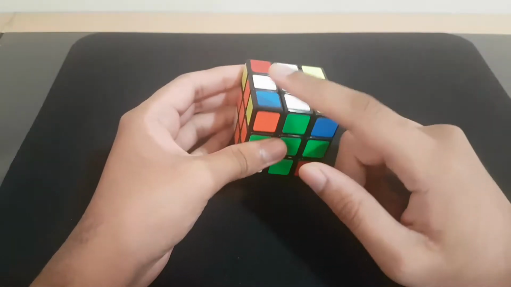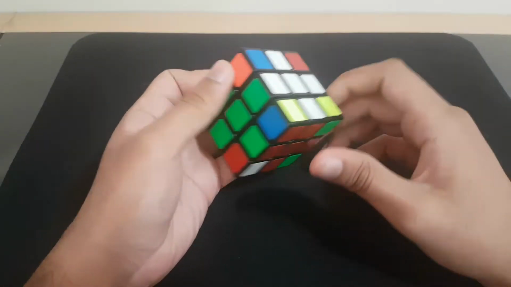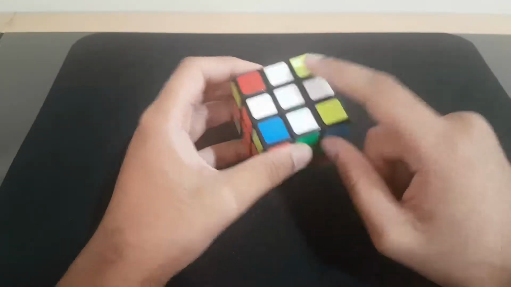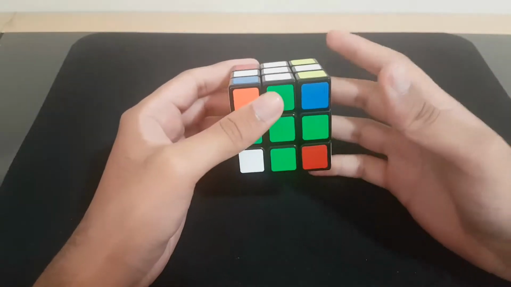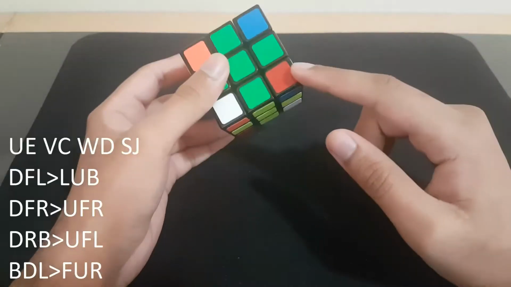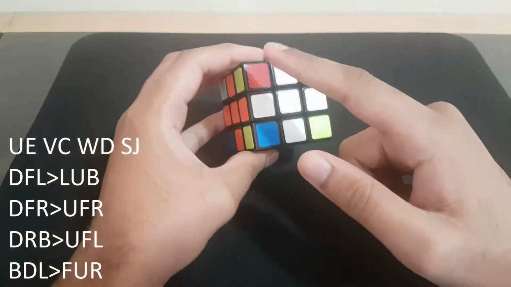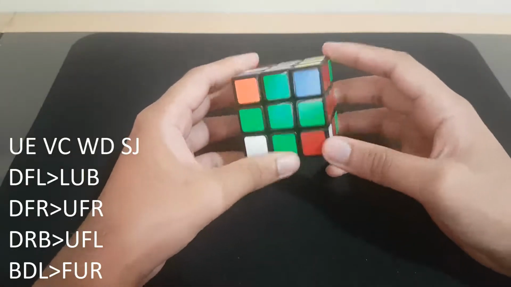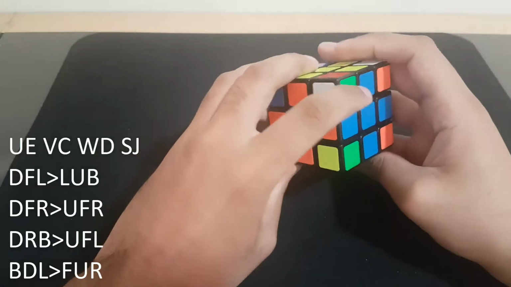So I can do an F2, bring the piece here, do a rotation and send it to A, right? Or I can do a D prime L2 and then do a cycle like this, and that will bring it to C. I think I'll do that because that way I don't have to do a rotation, and it's very finger trick friendly. So I'm going to do VC. If you can imagine me doing a D prime, V will bring from here to here, then an L2. It'll come up here, and that's straight for an A algorithm. So I'm going to remember UE, VC, WD, SJ.